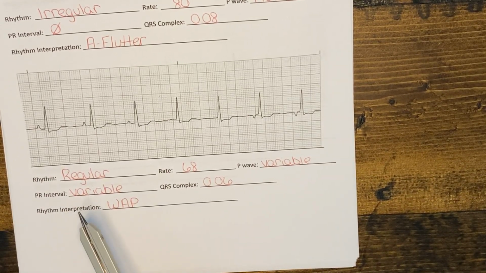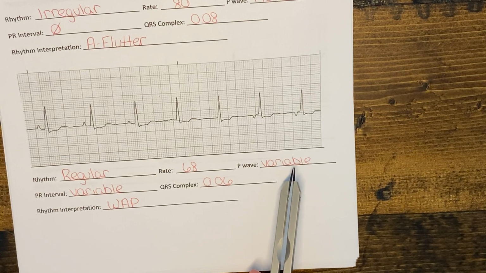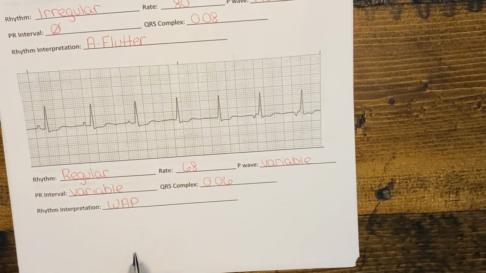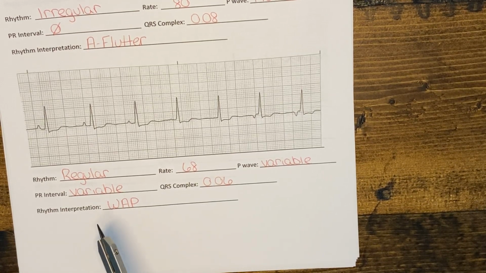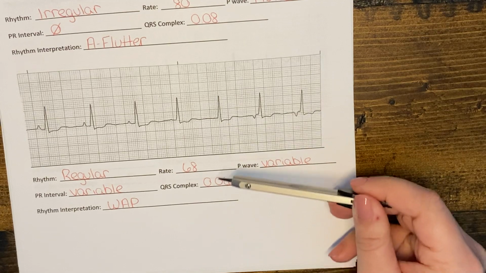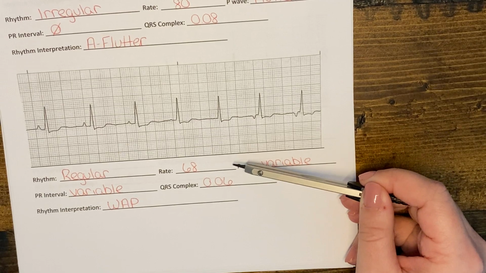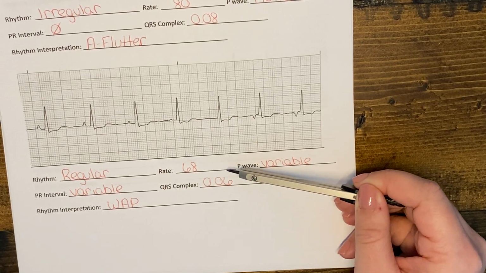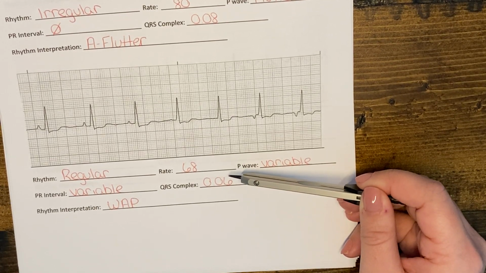So when we have a regular rhythm with a heart rate of 68, with variable P waves, this is what's considered to be the wandering atrial pacemaker. So what you'll notice when looking at the criteria is that the criteria for multifocal atrial tachycardia and wandering atrial pacemaker are very similar. They're exactly the same except for the heart rate. So basically, a patient can be in this wandering atrial pacemaker, and if their heart rate is greater than 100, then it becomes multifocal atrial tachycardia.